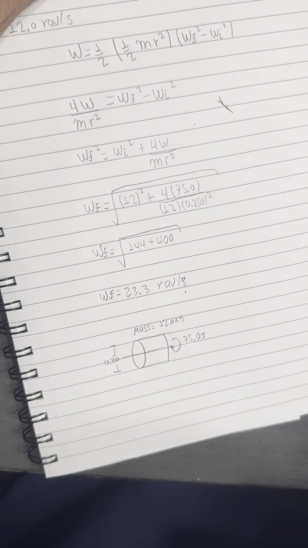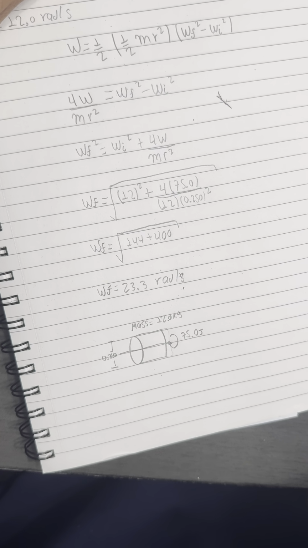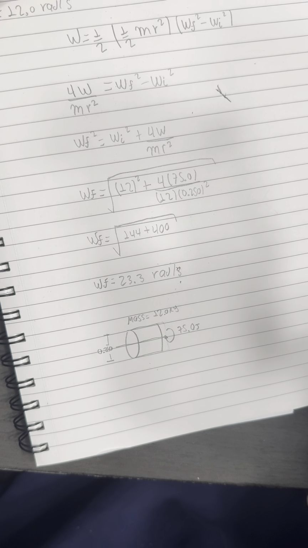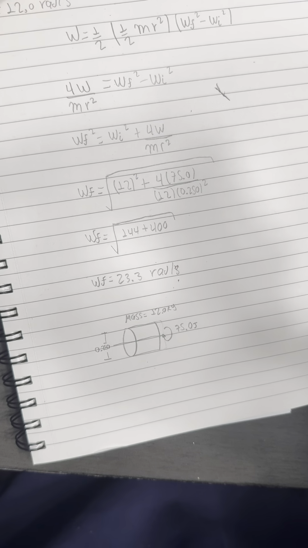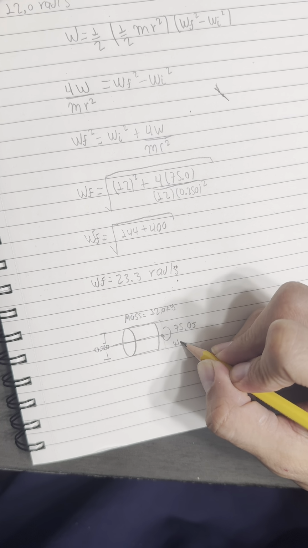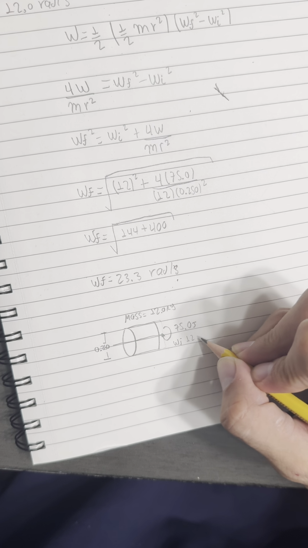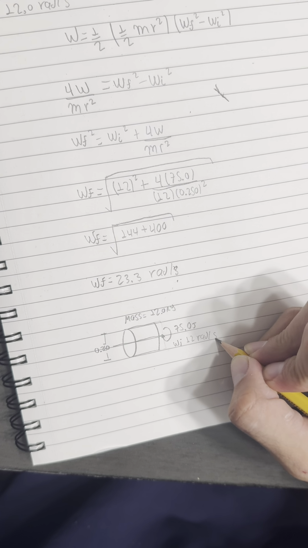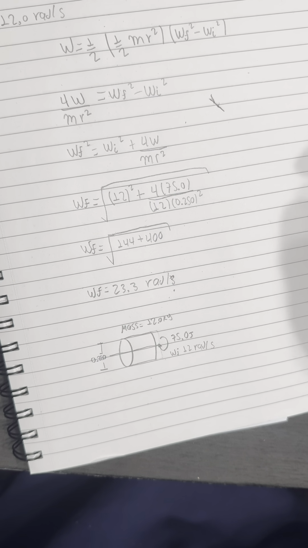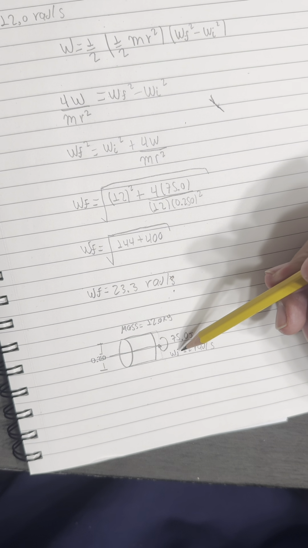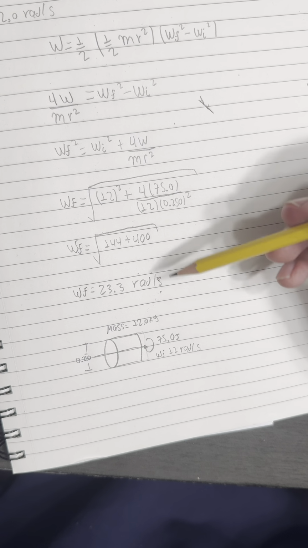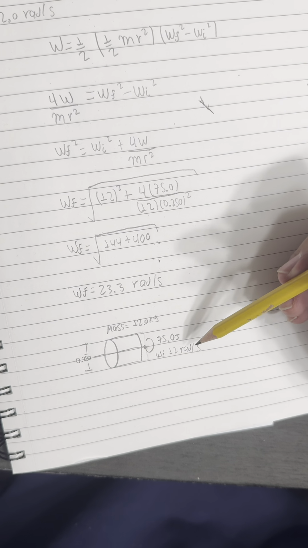0.250. Depending on the part, if it is part A, we don't have an initial angular velocity, but for part B we have an initial angular velocity of 12 radians per second. So that's the diagram for part A and B. Like I said, the only change is for part A, our initial angular velocity is going to be 0, but for part B, it's going to be 12 radians per second.